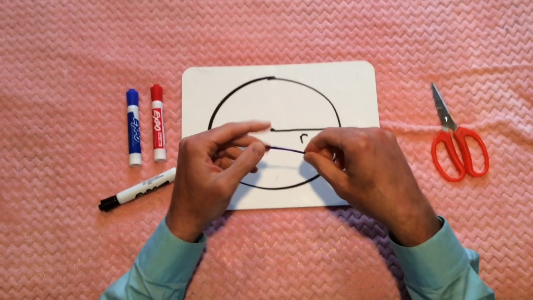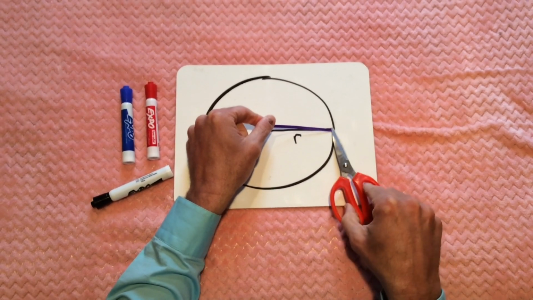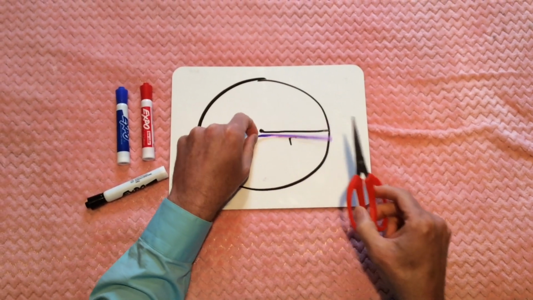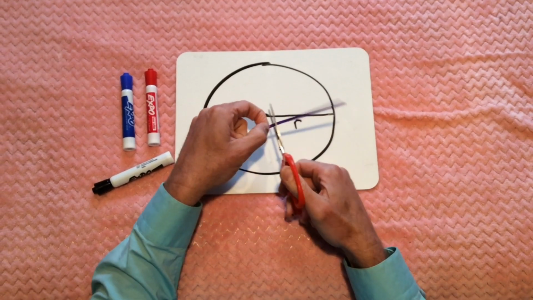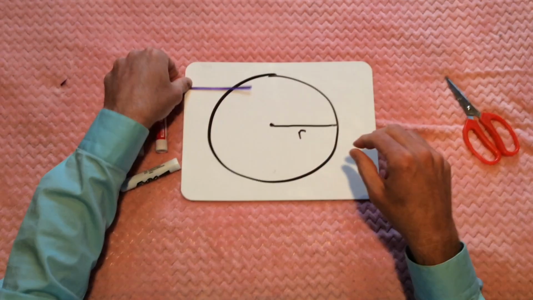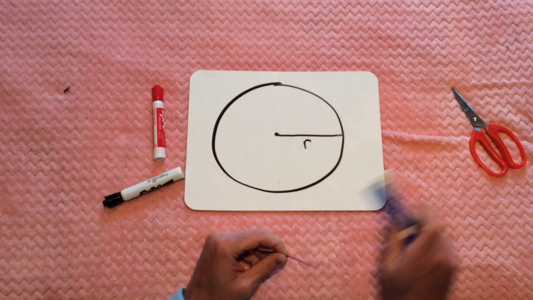From there, I'm going to take my string, and I'm going to cut it to the length of the radius, meaning that I have it from the edge of the circle to the center. So I see I just have a little bit to cut off. And again, this is an approximation, so it's not necessarily going to be exact, but it will suffice for us to do our little discovery here.